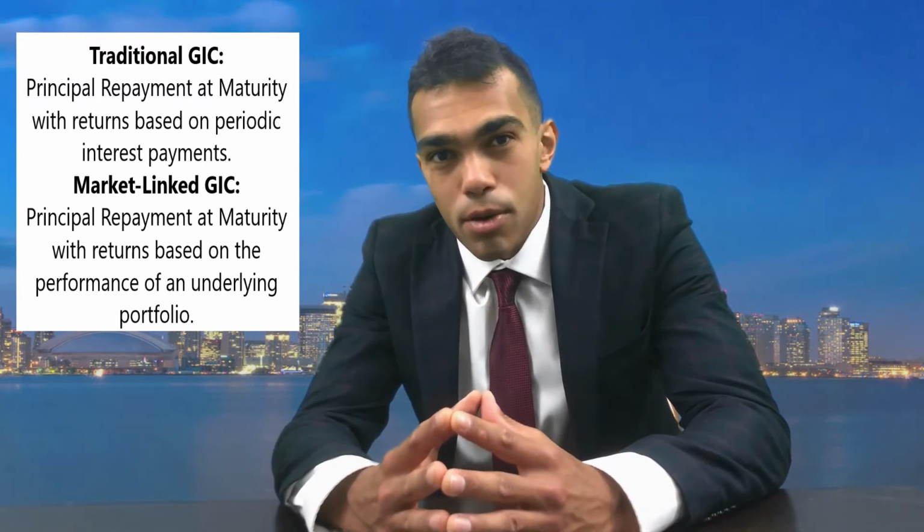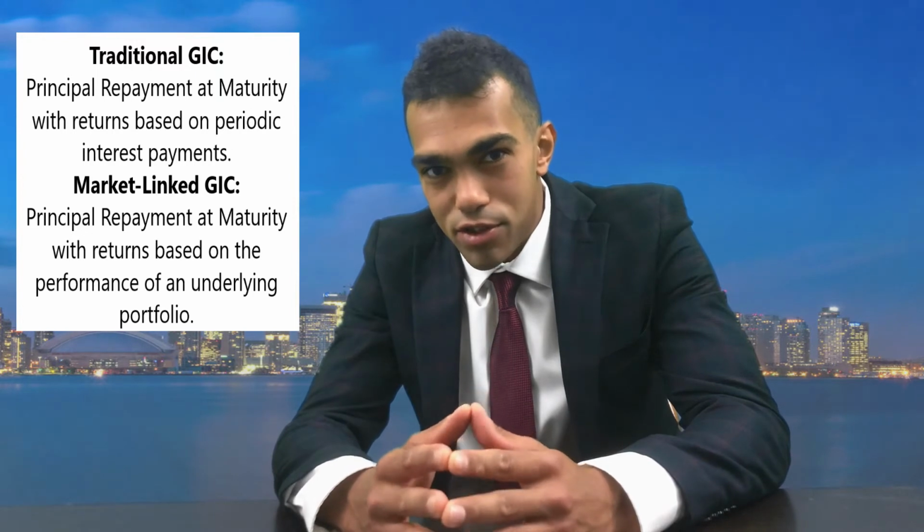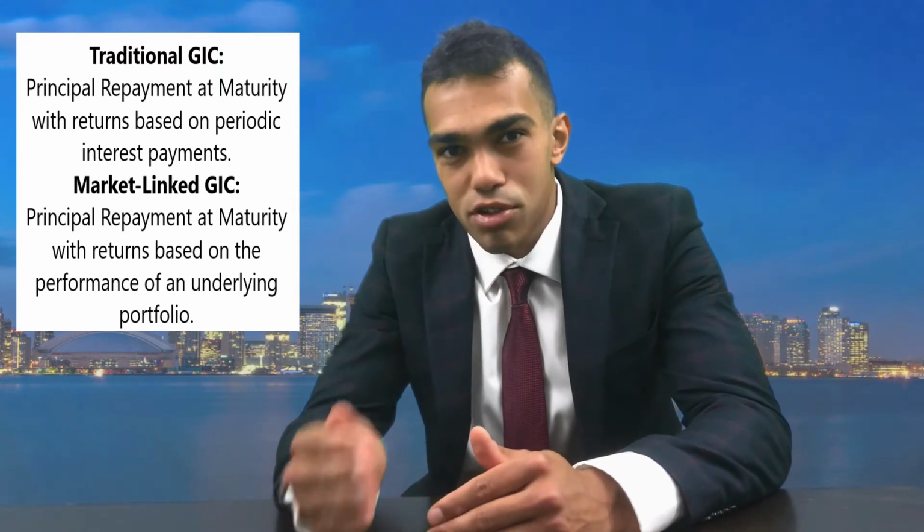The traditional GIC will pay a coupon, so you get your interest payments and principal repayment at maturity, while a market-linked GIC offers the same principal repayment at maturity, but earns based off the performance of an underlying portfolio. This presents a higher potential return than the traditional GIC, as it provides exposure to the equity market.